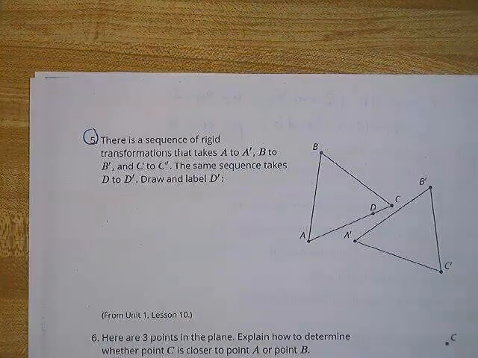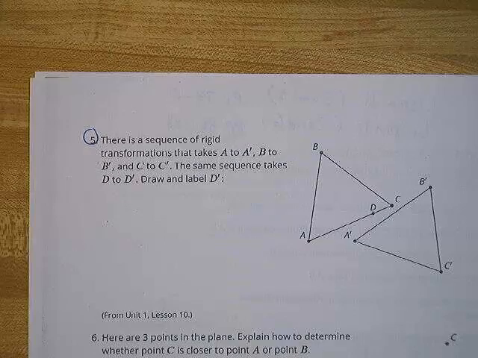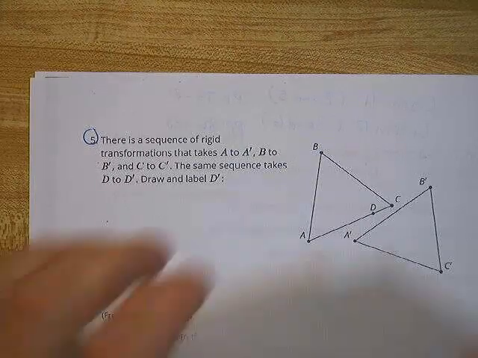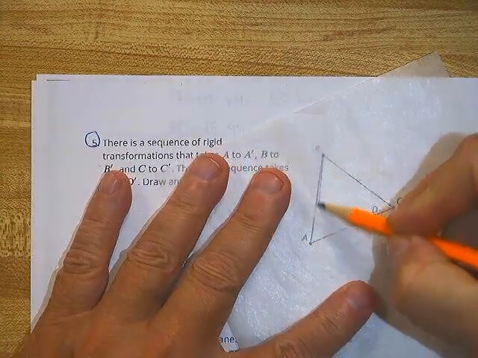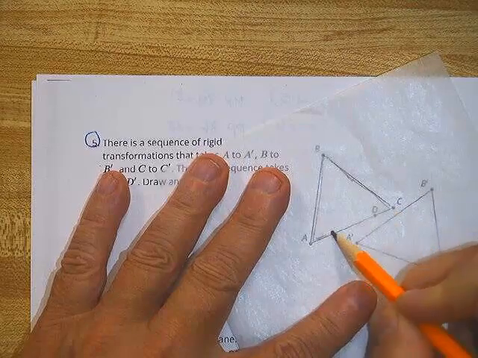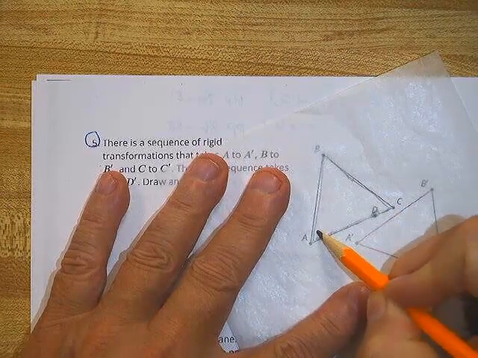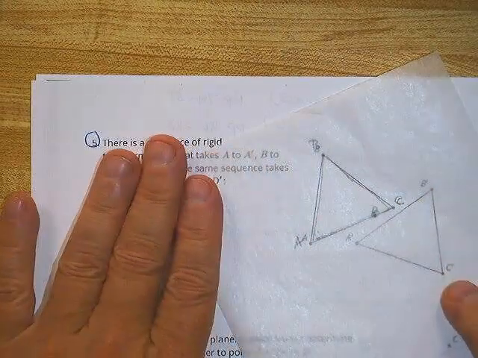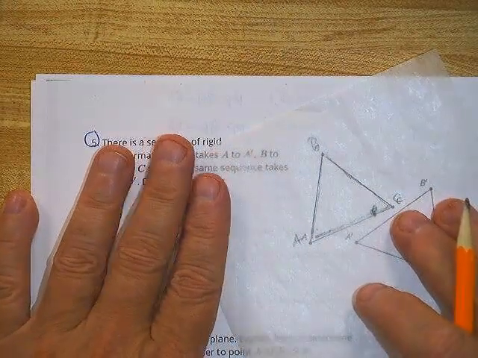In problem 5, they're asking you to come up with a transformation or sequence of transformations that will take one triangle onto the other, and then where will point D be placed? So this is one way of doing it.